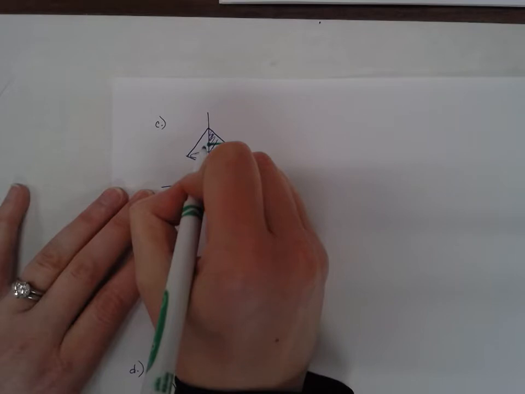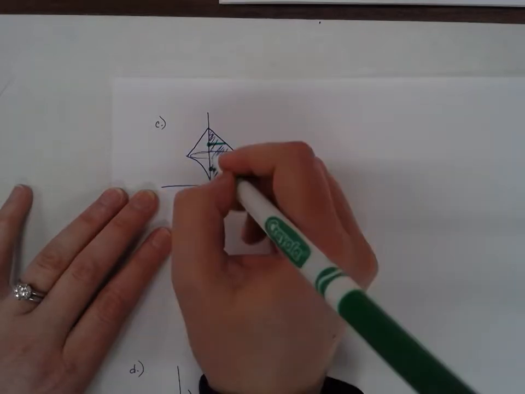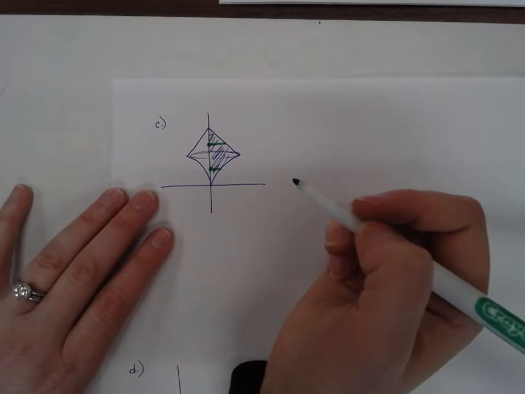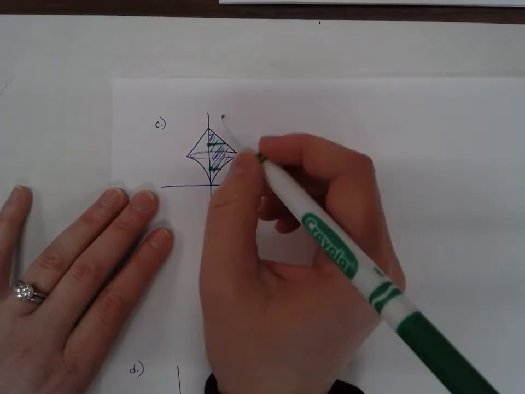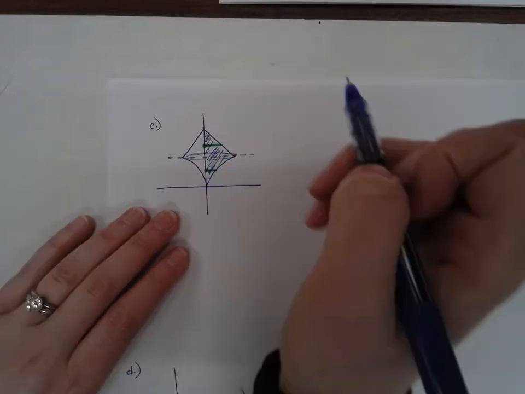So that tells me when I draw that line in, I am obviously doing right minus left, but the right hand side changes midway through this shape. So I have to cut this shape in half, the volume of the bottom part and then the top part.